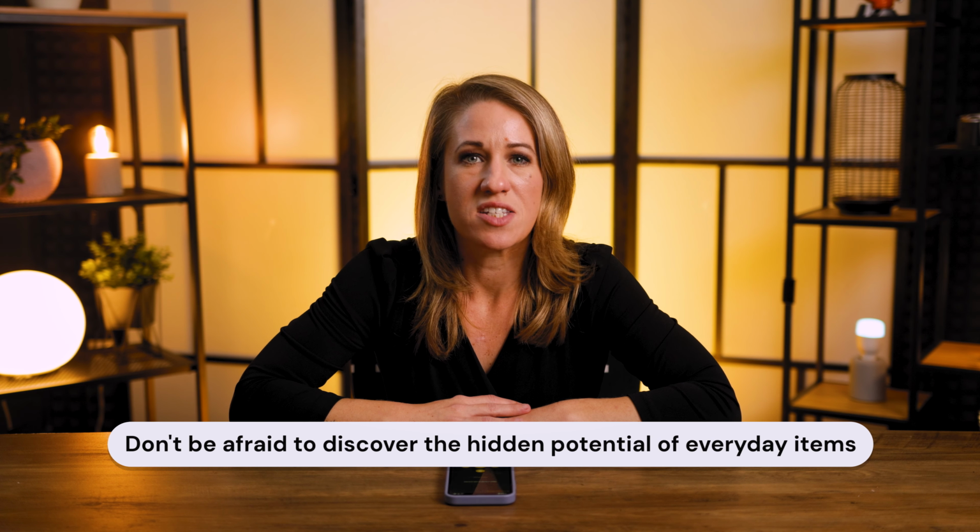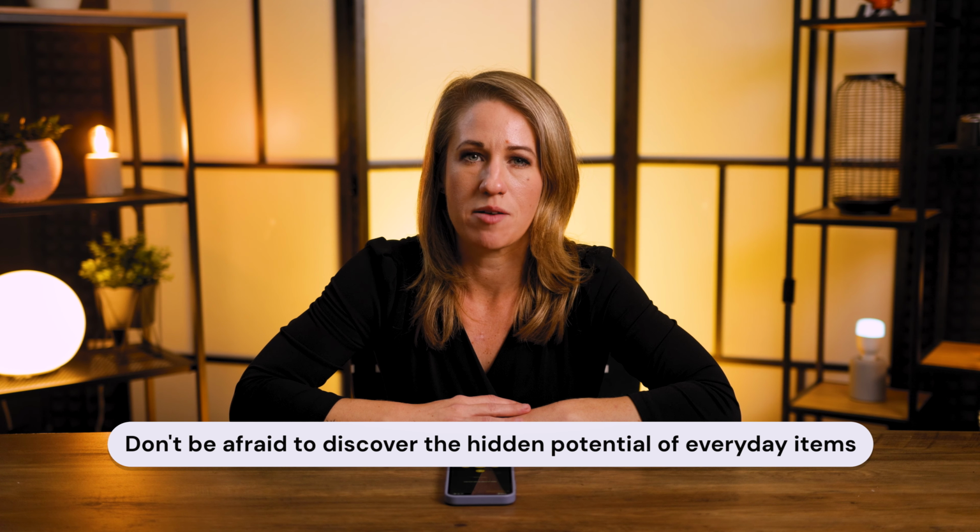Or how about using those trusty bed sheets as diffusers? These can soften harsh lights. Get creative with what you got. Don't be afraid to experiment and discover the hidden potential of everyday items. With a little imagination, you can brighten up your content without dimming your wallet. So go on, light it up, and let your creativity shine.